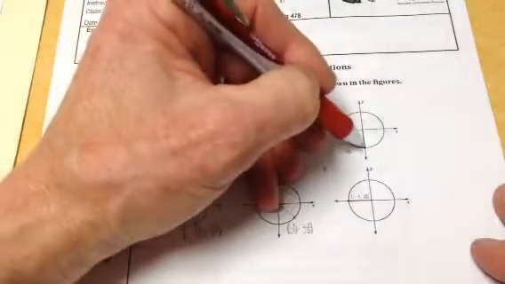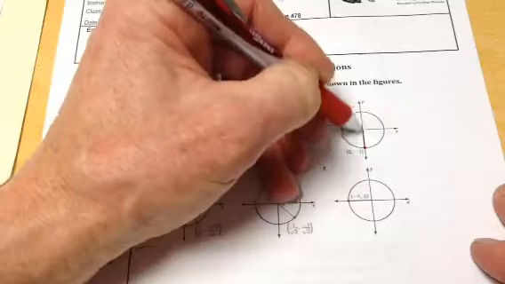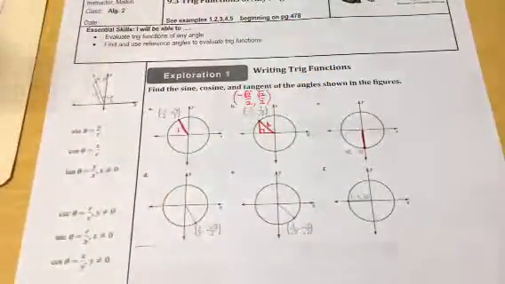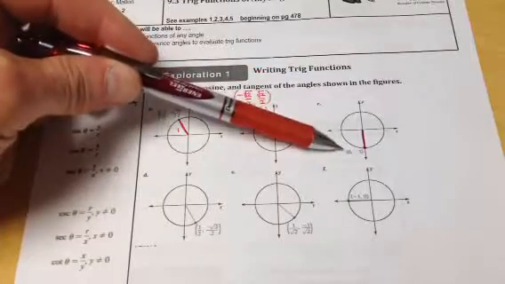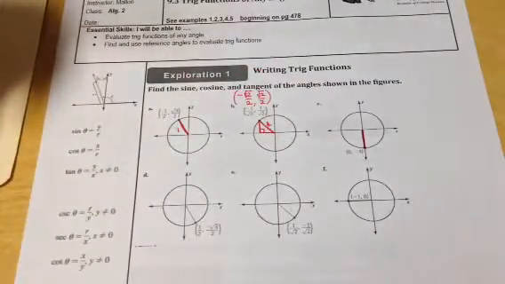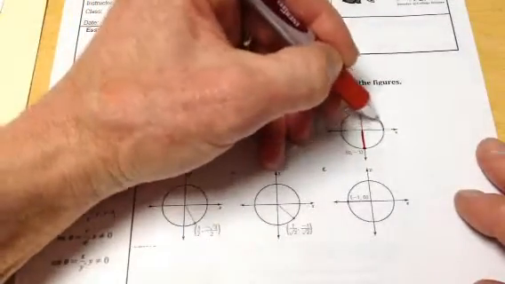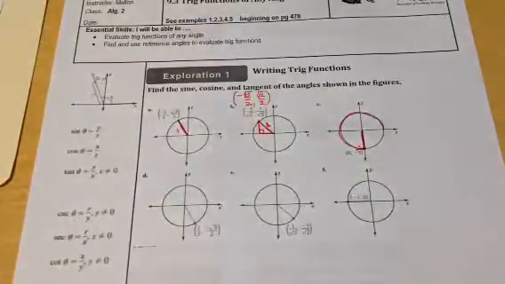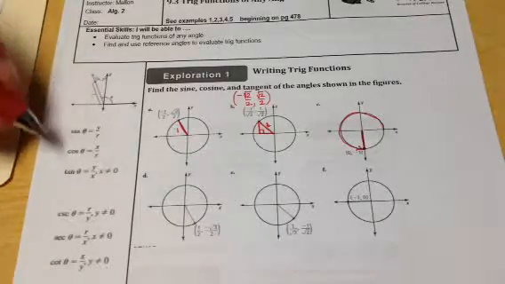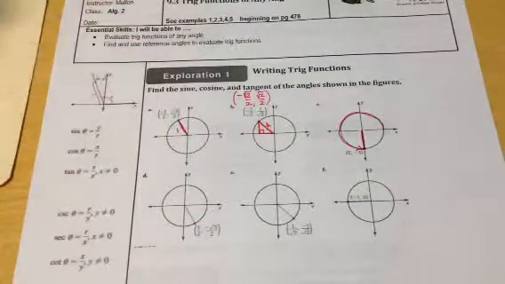Now this one here shows that there's not really a triangle there, but we have a point at 0, negative 1, and this angle goes like this to there. So that's either 270 or 3 pi over 2 as we know it. All right, so what are the sine, cosine, and tangent of each of these?